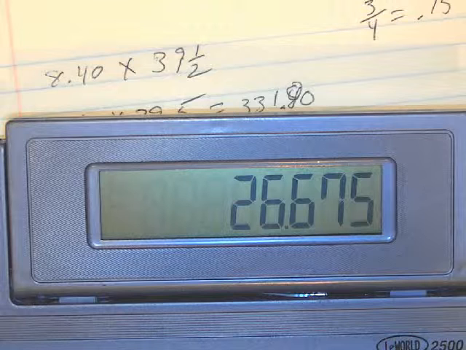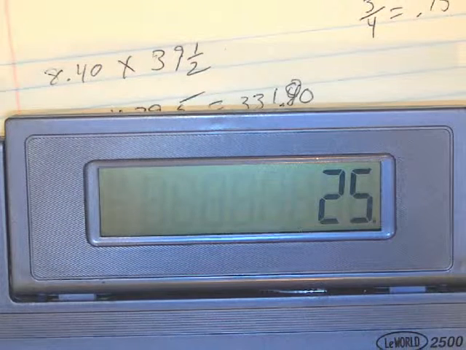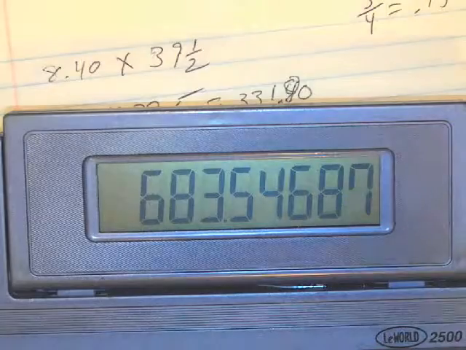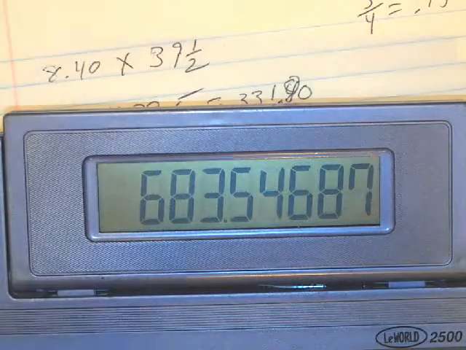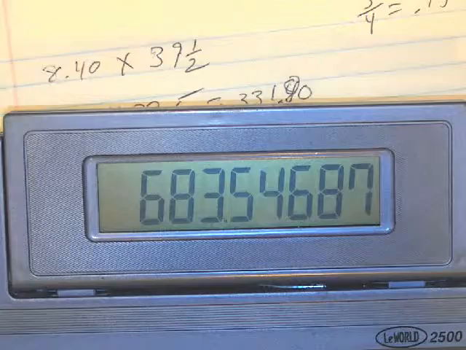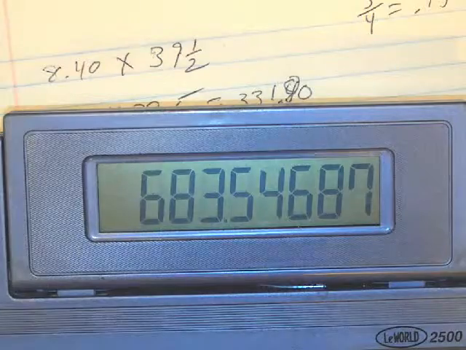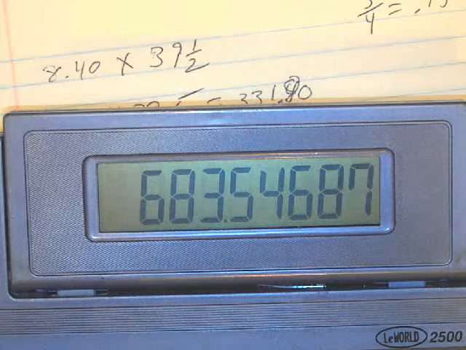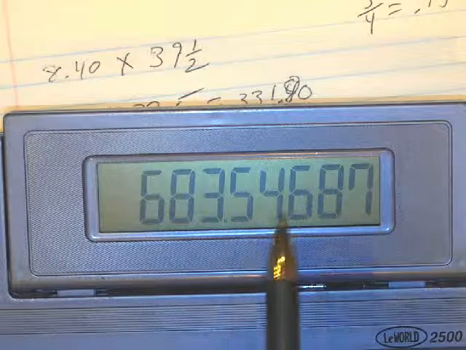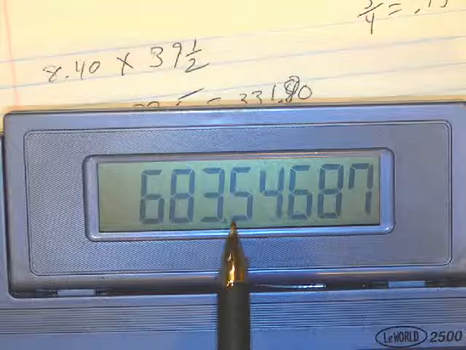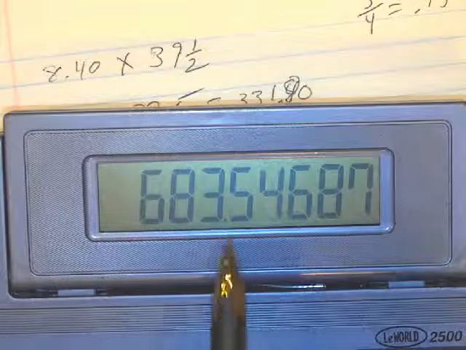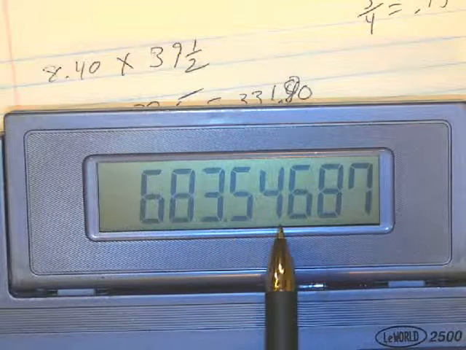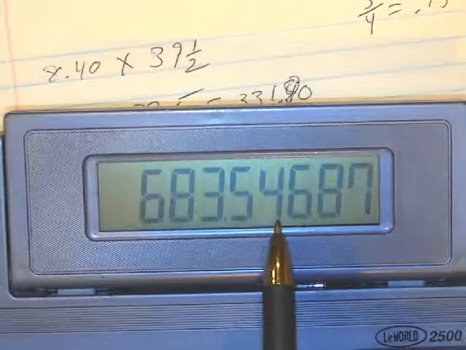So 26.675 multiplied by 25.625, and I grab my calculator. 26.675 multiplied by 25.625 is going to equal 683.546.